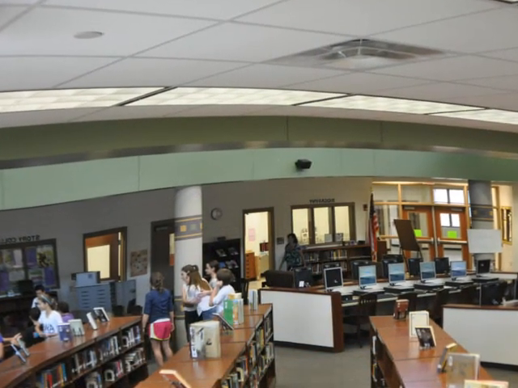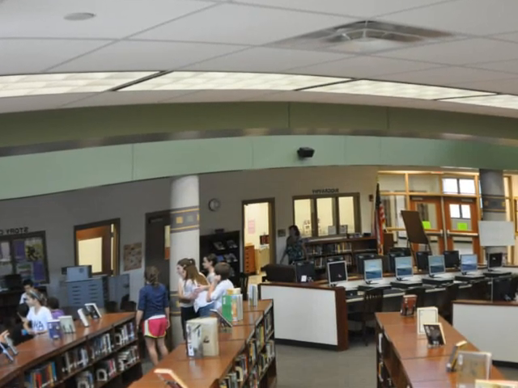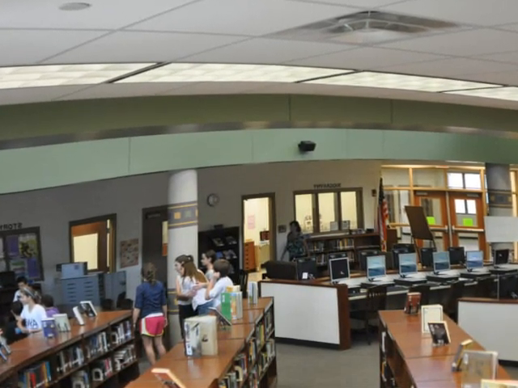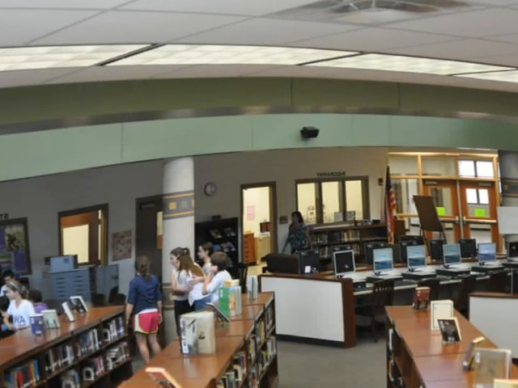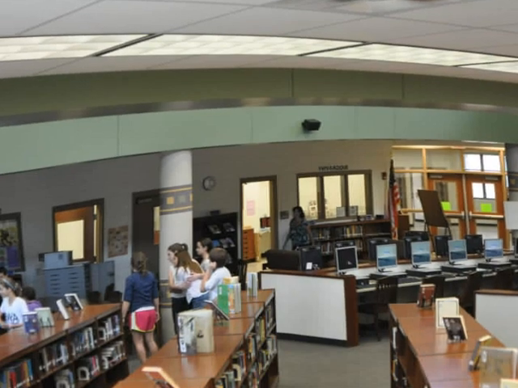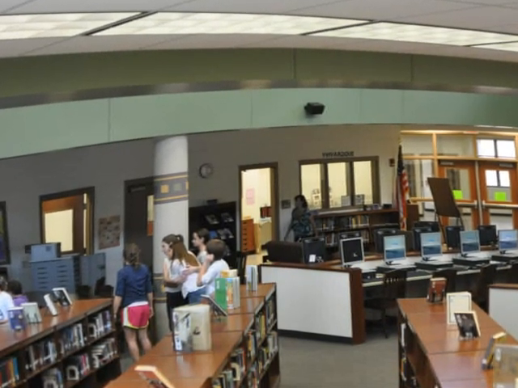That completes our tour of the book sections. We have looked at story collection books, fiction books, nonfiction books, biographies, and reference materials. But wait, that's not all we have in our Media Center. Let's take a look at some of the other resources we have right here for you at Lakeside Middle School.